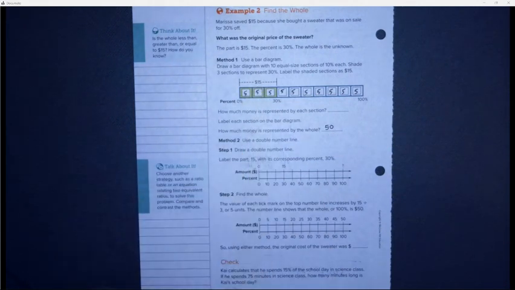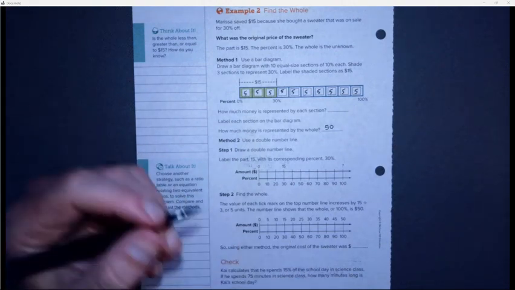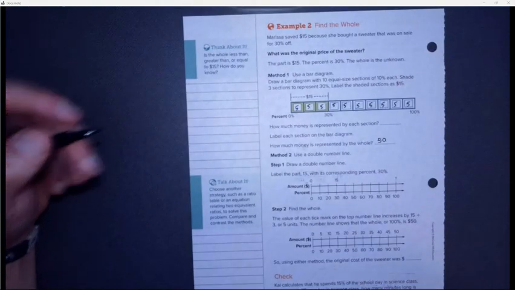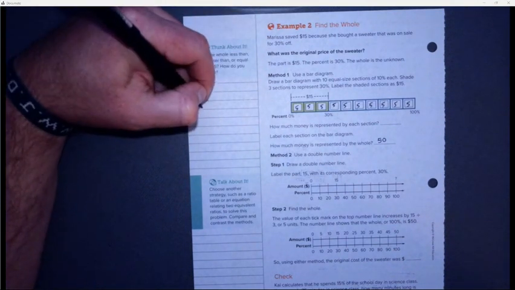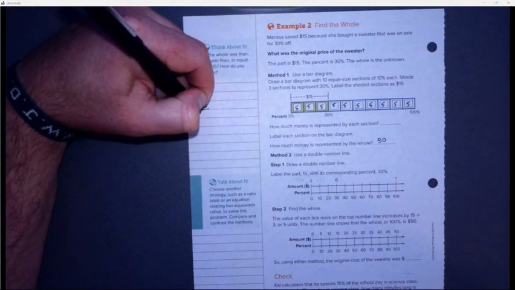And if we saved $15, that now means we spent $35 on the sweater. Okay? We could also set it up as our fraction. We saved 30%, so 30 over 100.